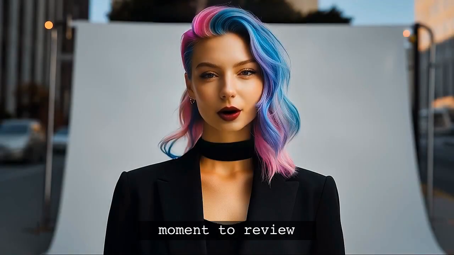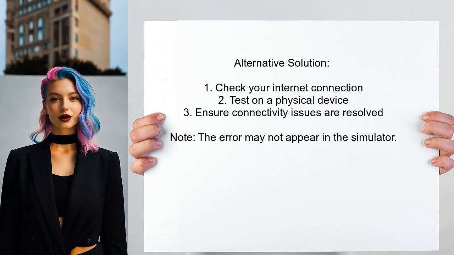Let's take a moment to review another user's answer. One user suggests checking your internet connection. They experienced the error on their iPhone SE, even though it worked fine in the simulator. The issue was due to a problem with the internet connection on their device.